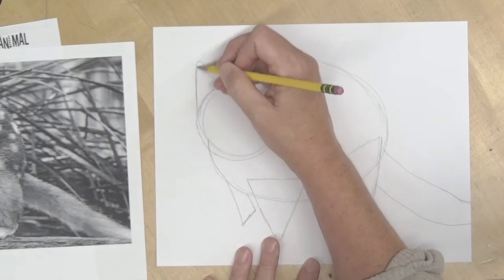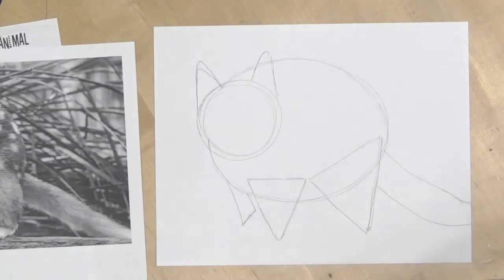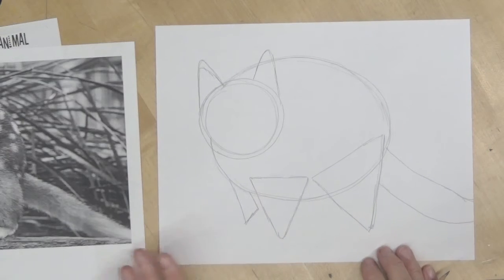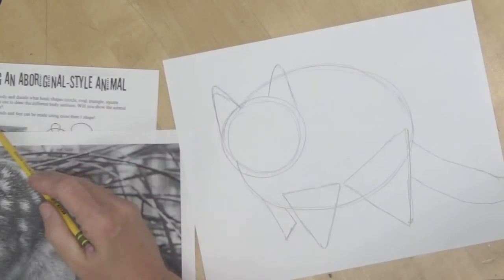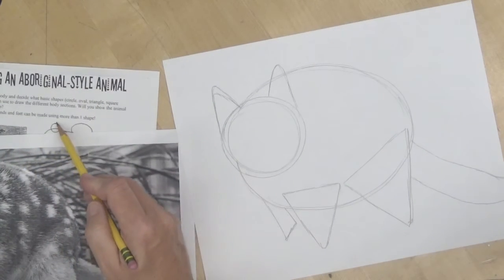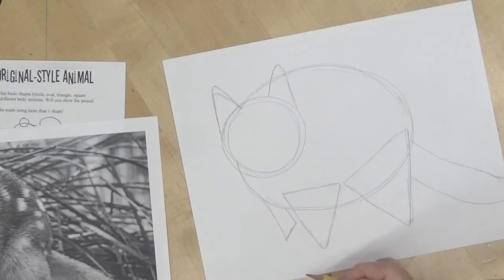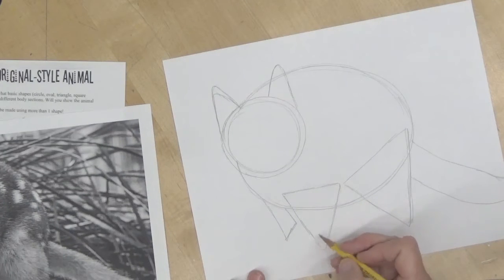I'll make that one a little bit bigger too. And you don't have to worry about little details right now. Now, as far as his feet and hands go, you'll notice on the handout it says, remember, hands and feet can be made using more than one shape. So it's not like you have to make one shape for his hands and feet.